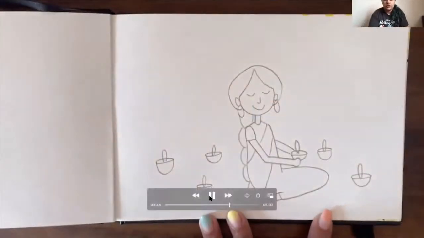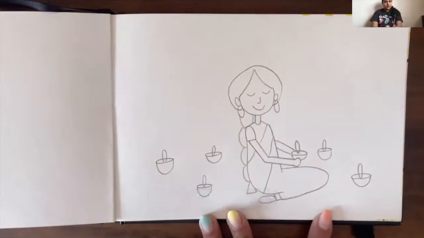Perfect. So everybody should be here at this step, and I think everybody has finished. Yes, everybody has finished. I think everybody's done an excellent job. Very happy. Great. So now since everybody is finished, we can move on to the next step.